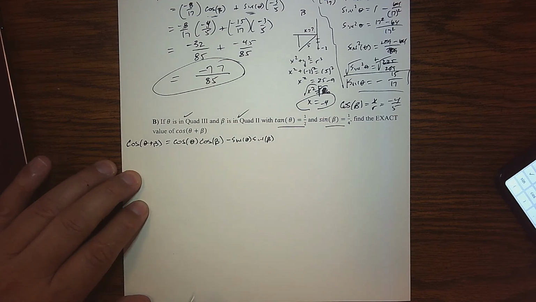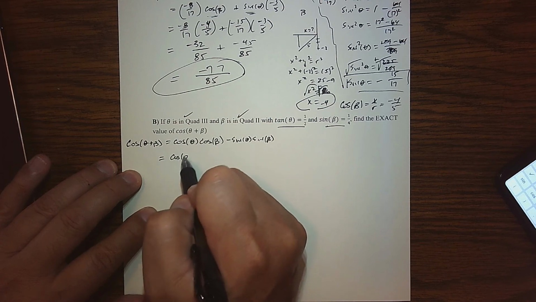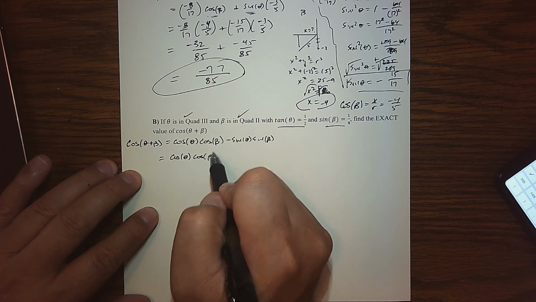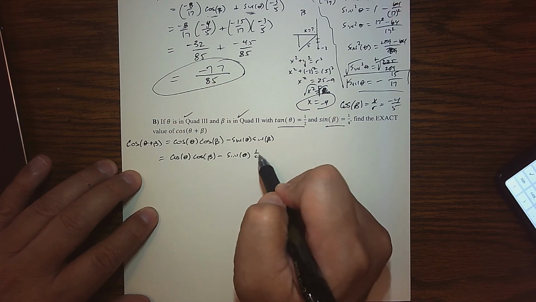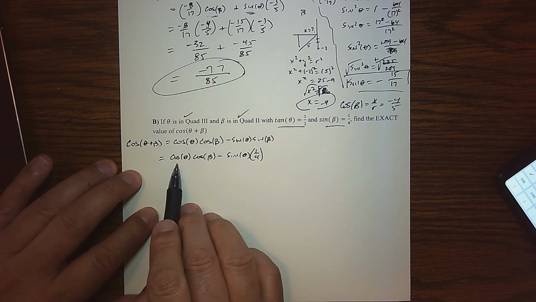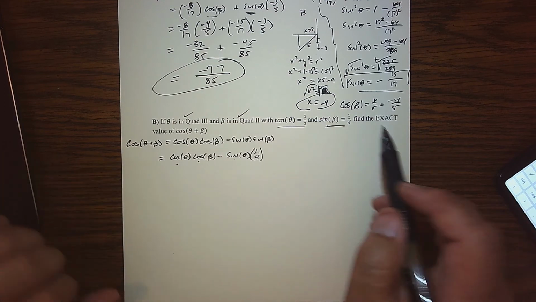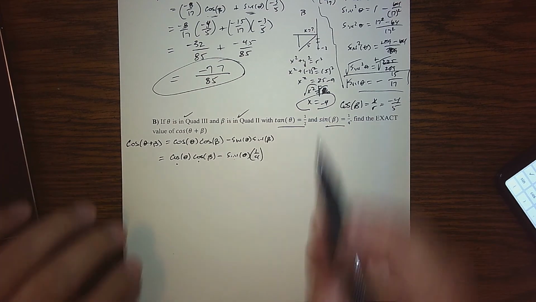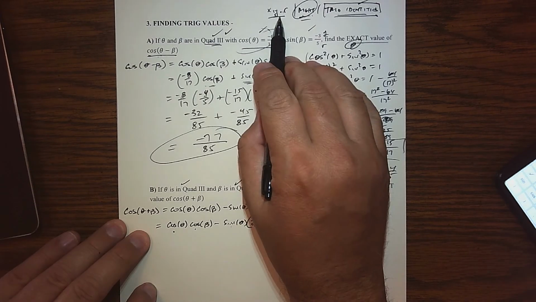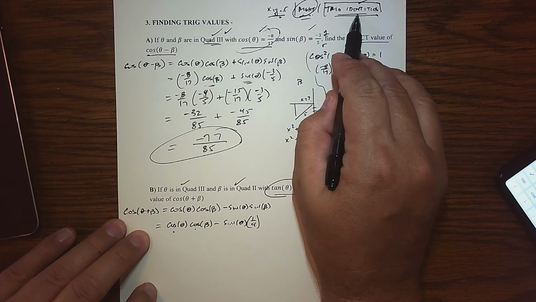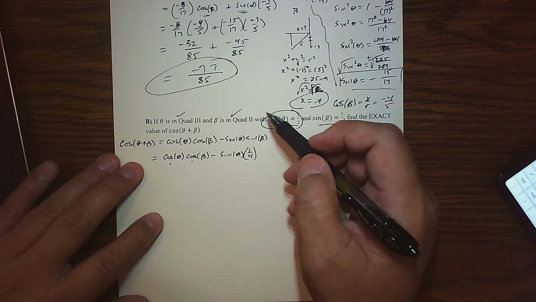And so good news here, right? We have at least the sine of beta. But we don't know the cosine of theta, the cosine of beta, or the sine of theta. And so we're kind of stuck. So what do we do? Well, we start using either x, y, r definitions, right triangles, or trig identities to fit the situation. So let's go ahead then.